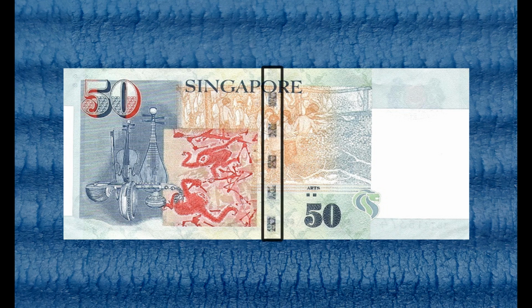Next, it has a security thread, in which the windowed machine-readable thread is interwoven in the paper and runs vertically down the face of the note. When held up to the light, the thread appears as a bold continuous line and it shows a series of texts featuring the denomination numeral of the note and the word Singapore in the 4 official languages. Holographic images of the Singapore lion symbol and the MAS logo can also be seen on the silver-colored thread.